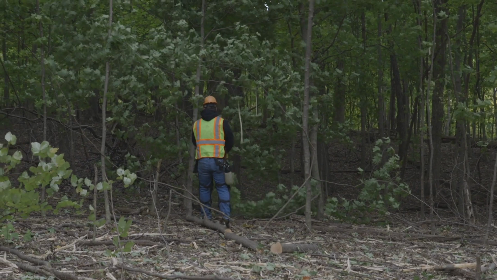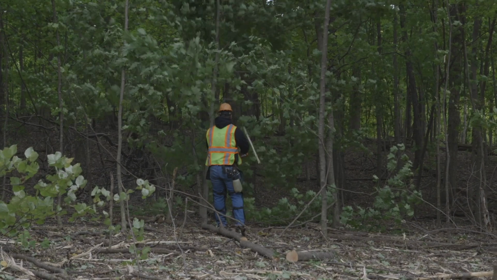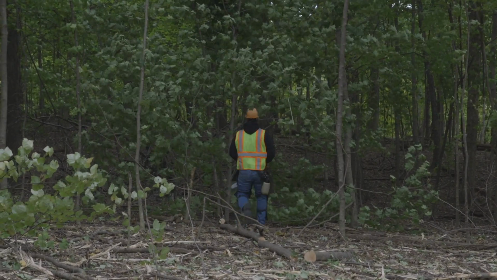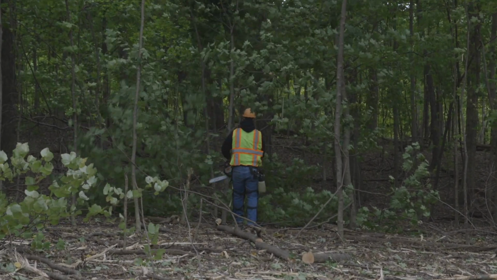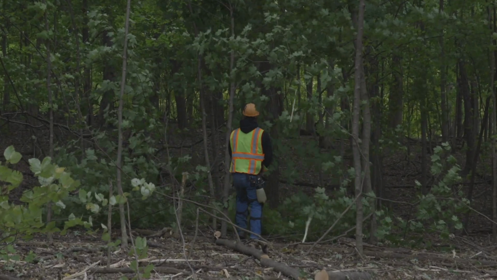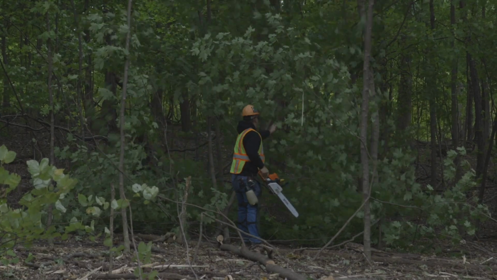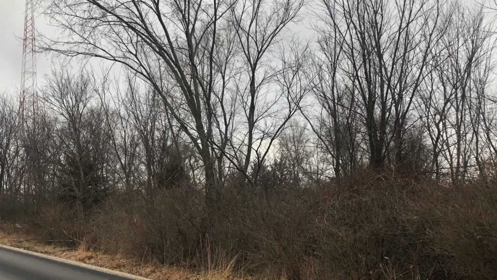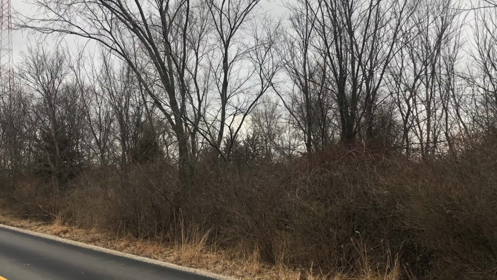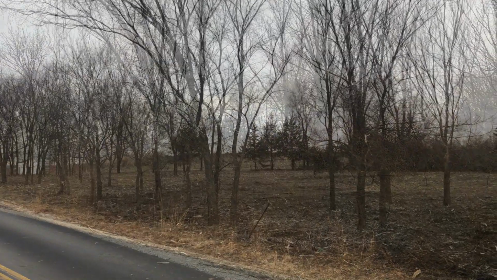There are non-native invasive species, and then there are native invasive species. What we've been doing here today is almost 100% native invasive species. These are trees such as American elm, red elm, sugar maple, walnut, cherry, and then we have non-native invasive species. These would include autumn olive, bush honeysuckle, Japanese honeysuckle, and tree of heaven.